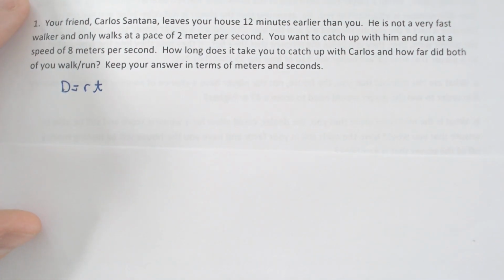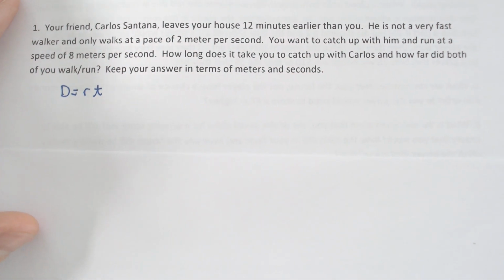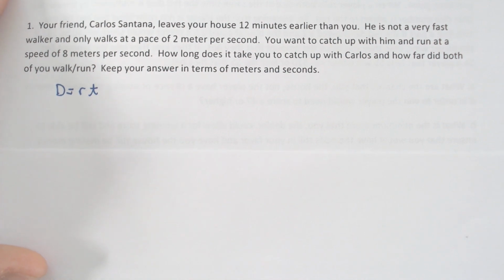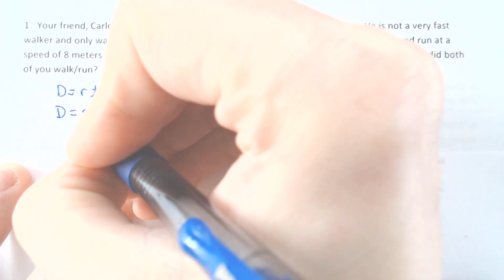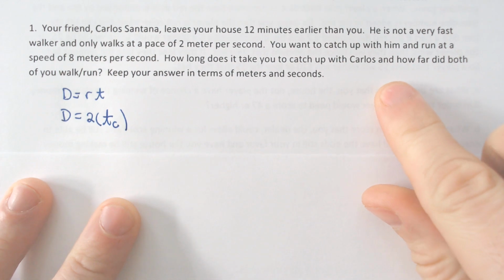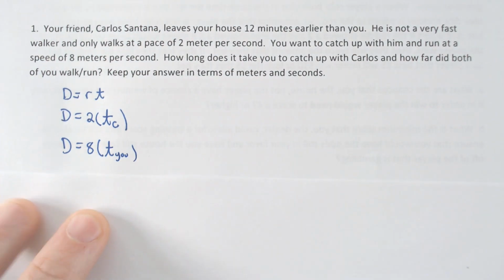So there's really only one formula for this, and that is distance is equal to rate times time. And what you have to recognize is that your distance and Carlos's distance will be the same if you're catching up with him. Okay? So with that in mind, let's first start off with the fact that distance is equal to Carlos's rate times Carlos's time. So I'm going to do T sub Carlos here, and he walks at 2 meters per second. And then you've got distance is equal to your rate. Well, you run at 8 meters per second. And then I'm going to do T sub U, for you. All right.